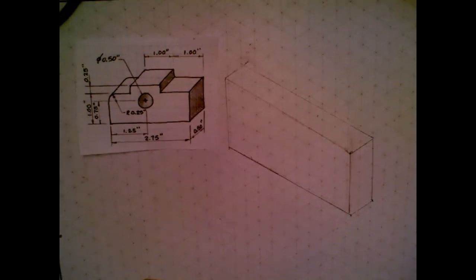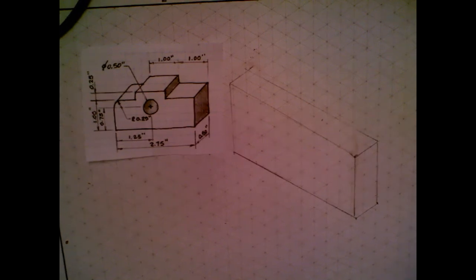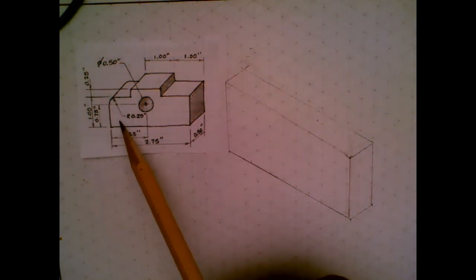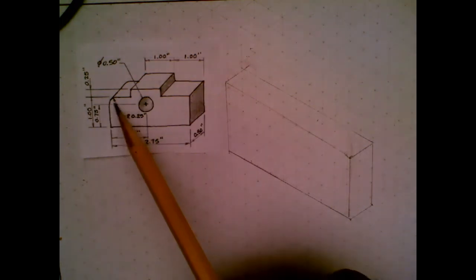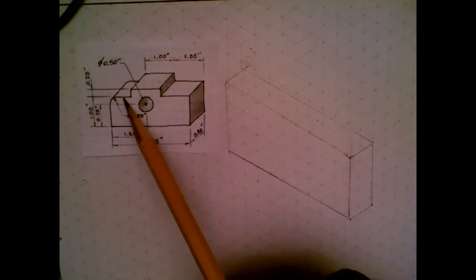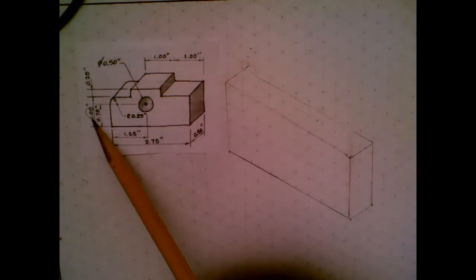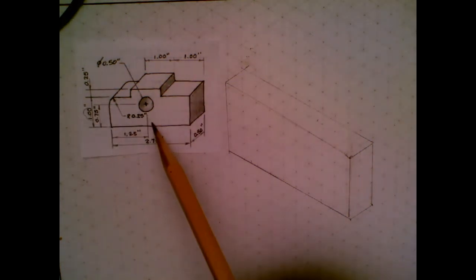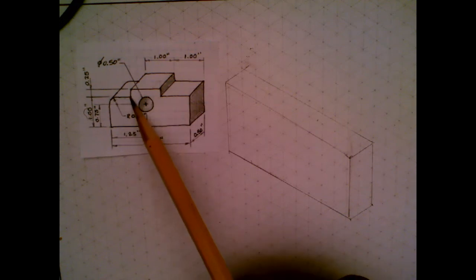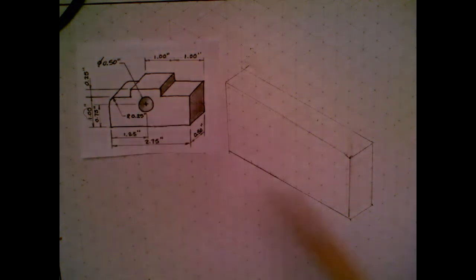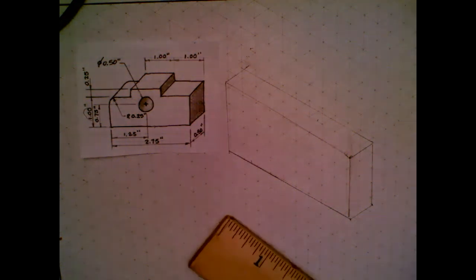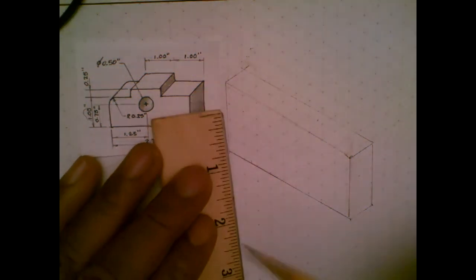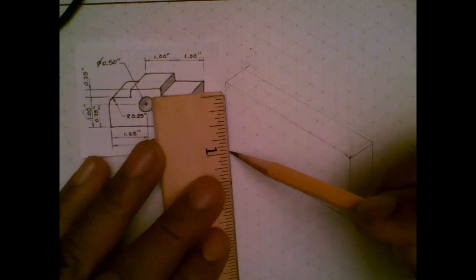Just adjust my camera a little bit here. All right, so now we want to work on the details. The first thing I notice is that the height from the base up to this line right here is 1. So I'm going to put 1 on my imaginary box. I'm going to start here at 1.